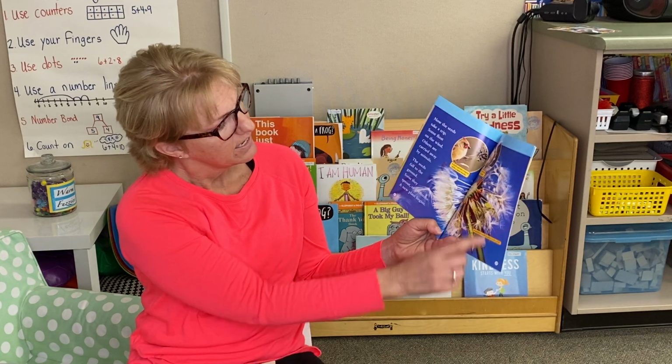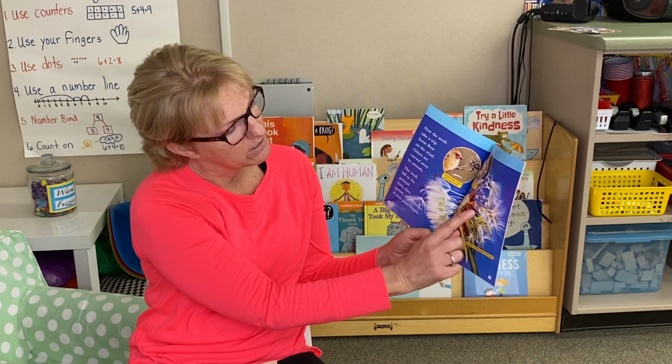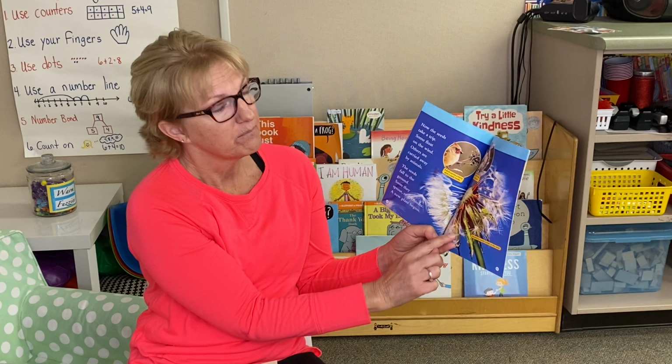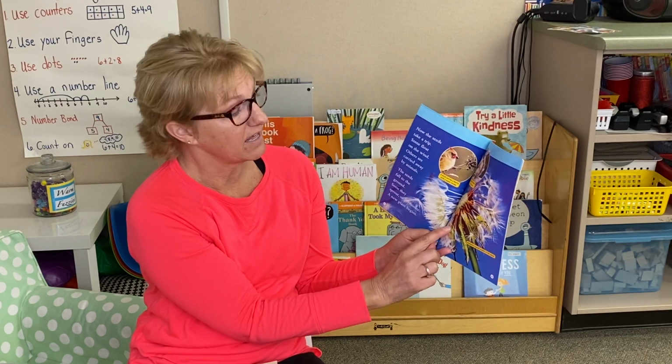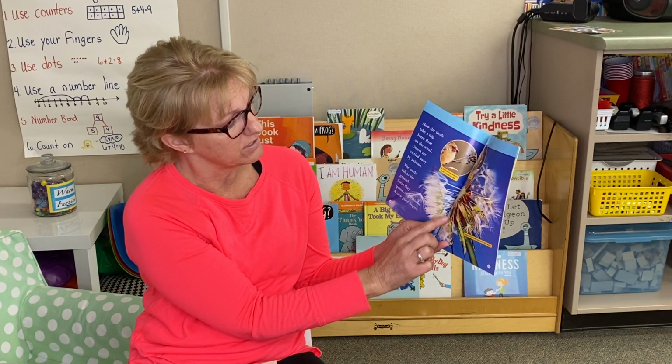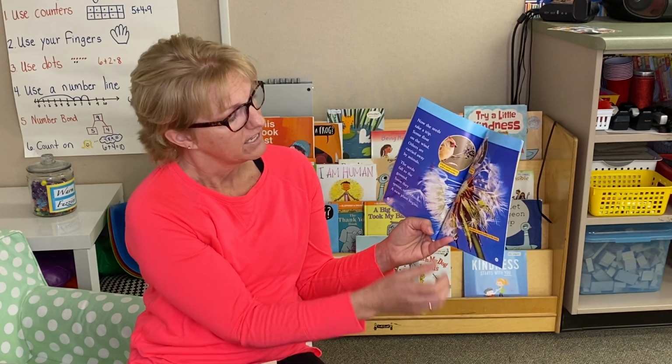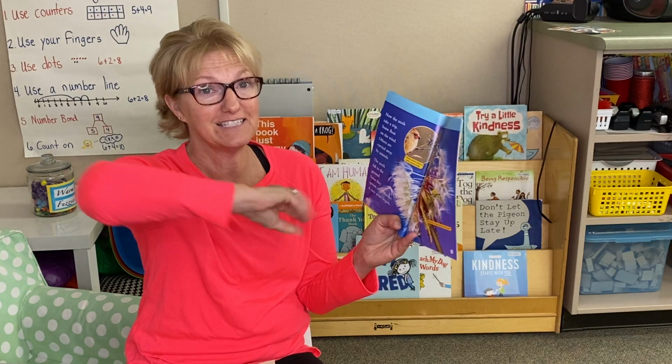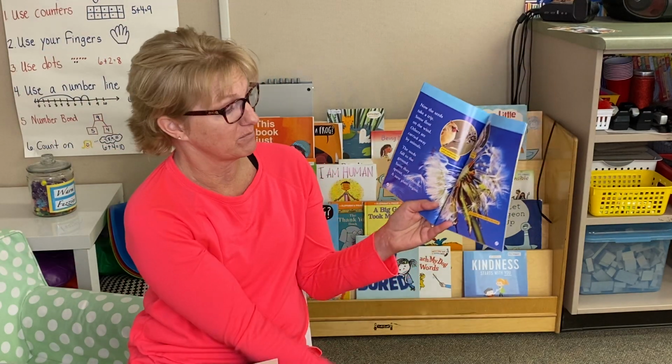And these, at my house, we call these wishing flowers, but they're really dandelions, and these are the seeds. So after the yellow flower is gone, the seeds are what's left. And if you blow on it, those seeds scatter in the wind all over the place.